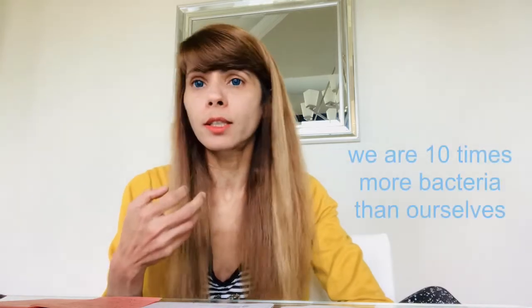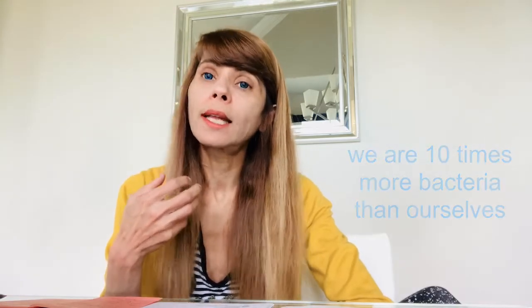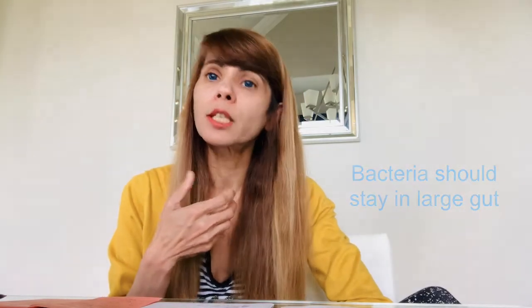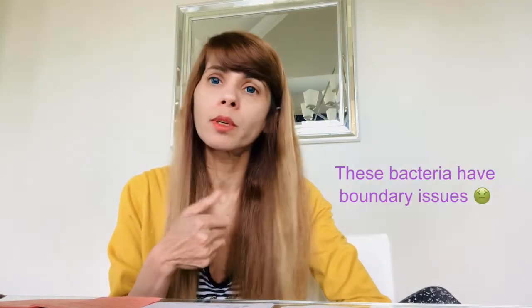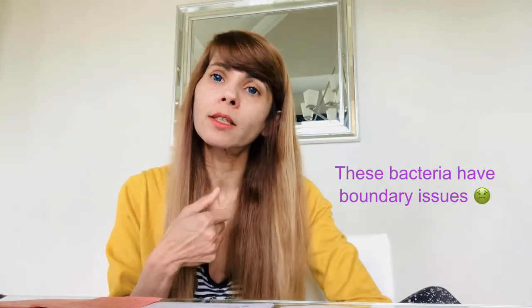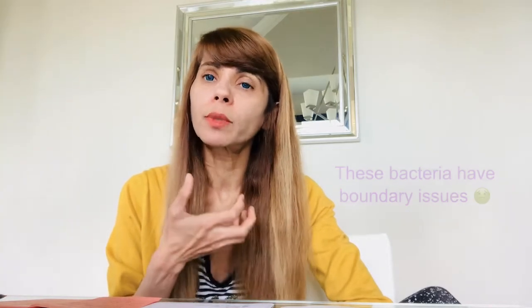Well, this is because of overgrowth of bacteria in the small intestines. We all have large volumes of bacteria in our large intestine, or gut, or colon. That is where the home is for the bacteria, and that's where they should stay. But in patients with SIBO, for whatever reason, due to motility problems or anatomical problems or functional problems or outside factors, the bacteria migrate from the large intestine or colon to the small intestine.